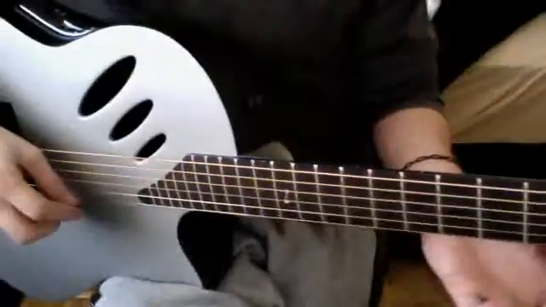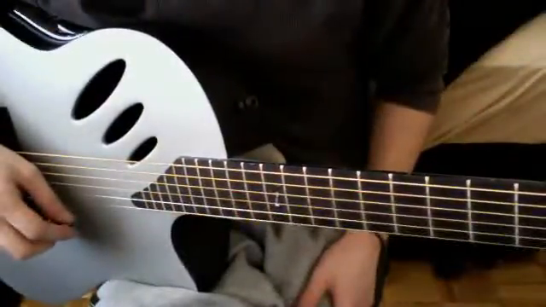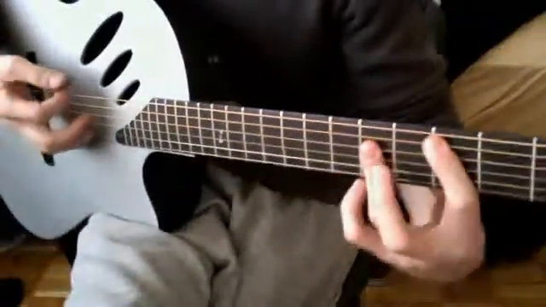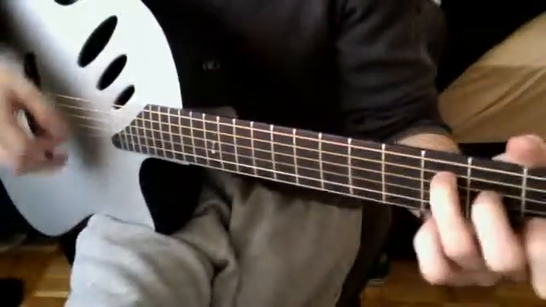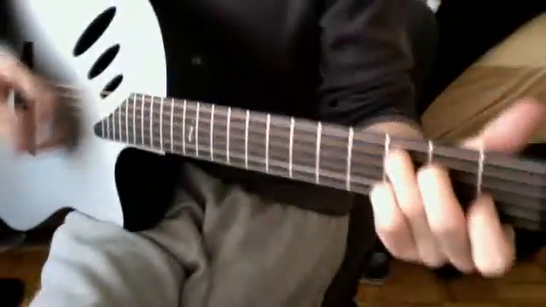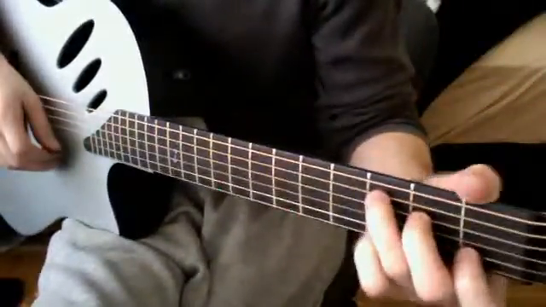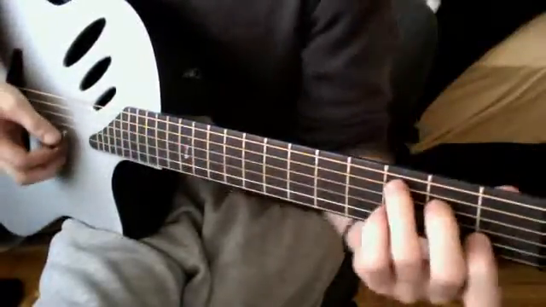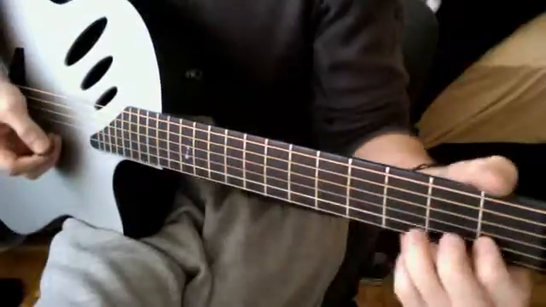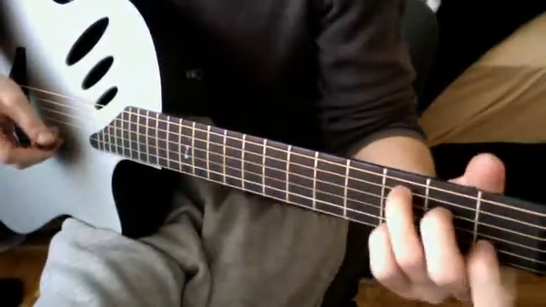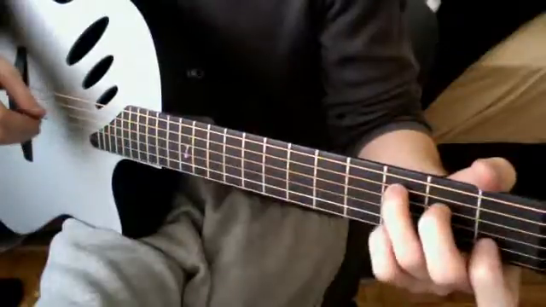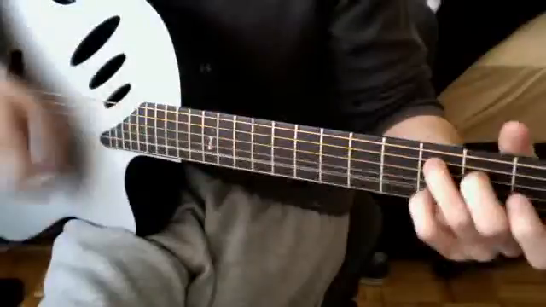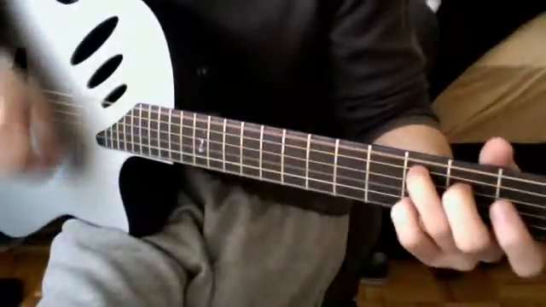Let's do C. Okay, so here's C, or this. How do I make this a C sus2 chord? Well, here's my C right here. So let's just add our second note in the C major scale, which is D, and we have this. We add our pinky, in this example.